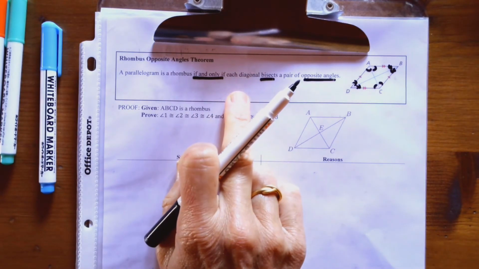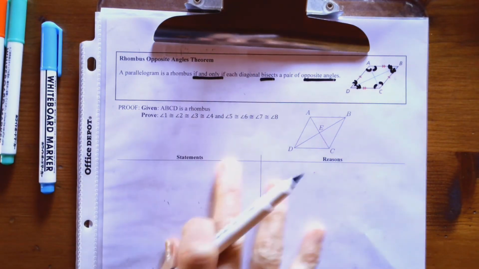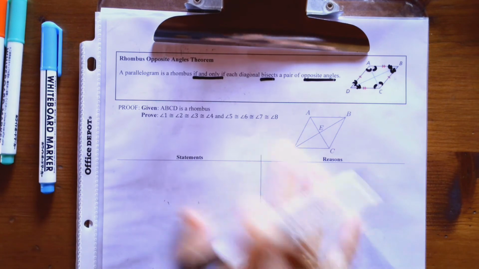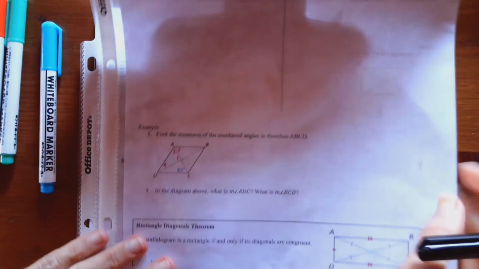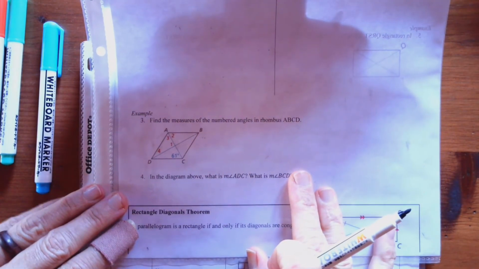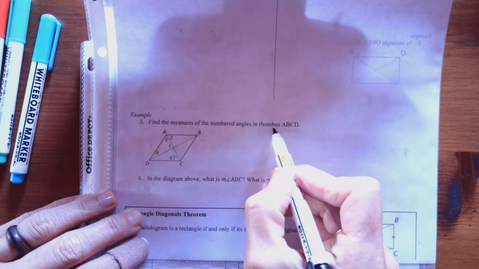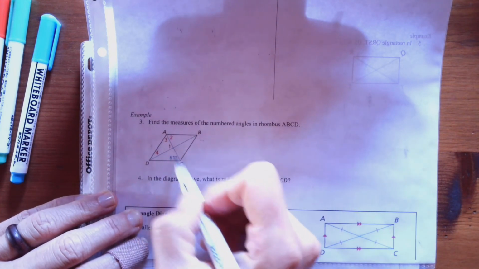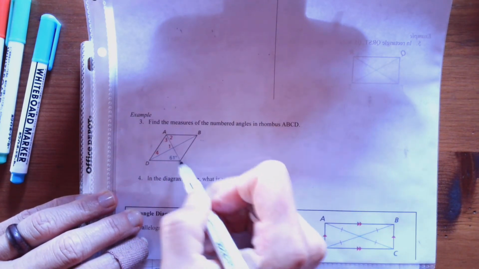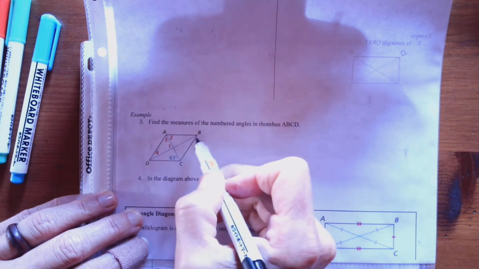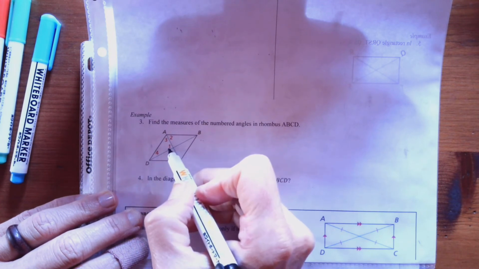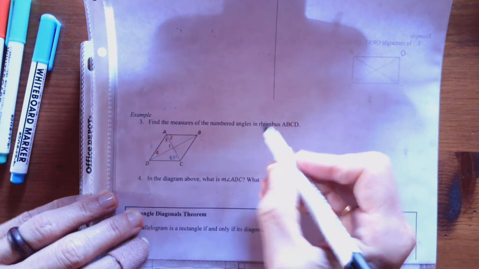So we're going to use that one doing some problems. I'm not going to do this proof at the moment. We'll probably do it tomorrow. But right now, we're going to go straight to the problem. Okay? The problem says, find the measures of the numbered angles. So it's telling us it's a rhombus, which means we know that AC is bisecting angle A and angle C. We know BD is bisecting angle B and angle D. So it's asking us to find angle 1, angle 2, angle 3, and angle 4.